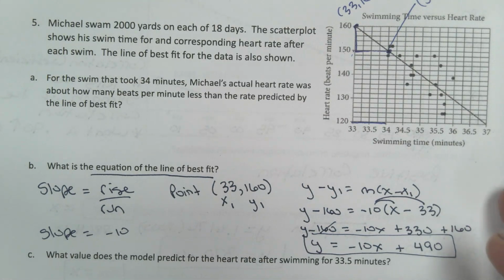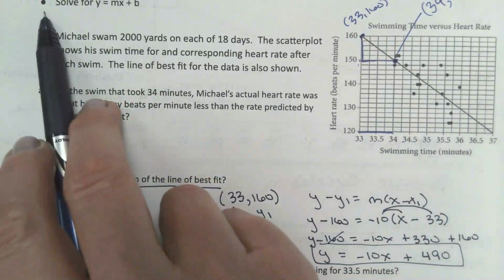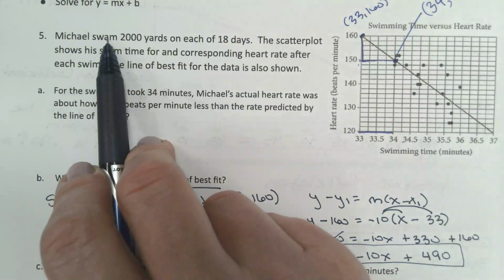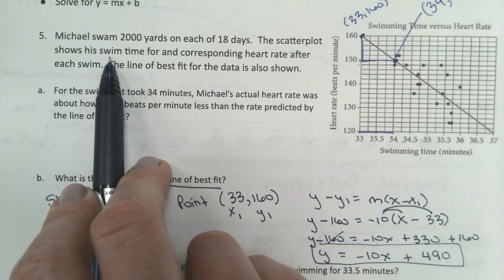All right, we have all kinds of info now. Let's see, so what is this graph? Michael swam 2,000 yards on each of 18 days. The scatter plot shows his swim time and the corresponding heart rate.